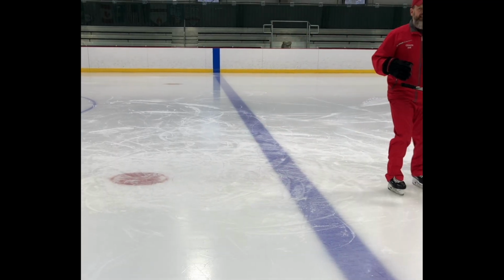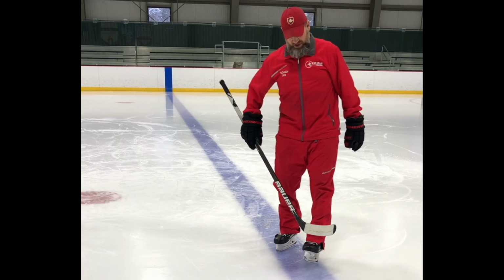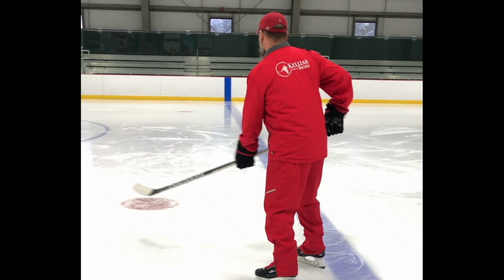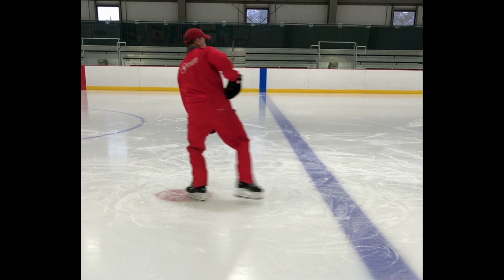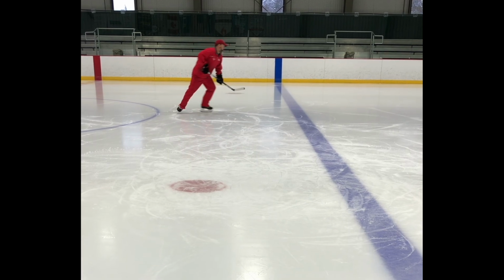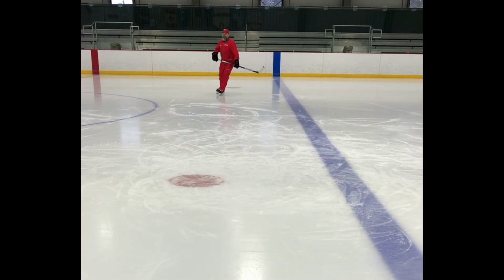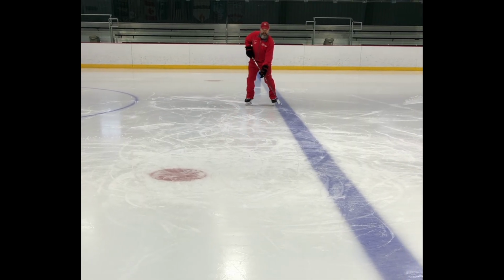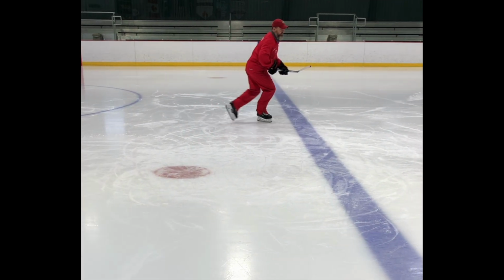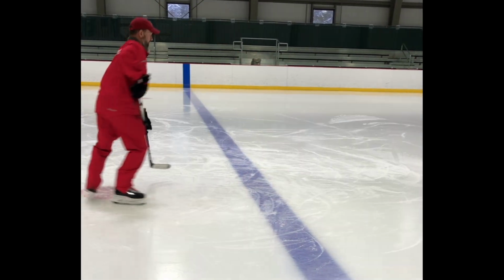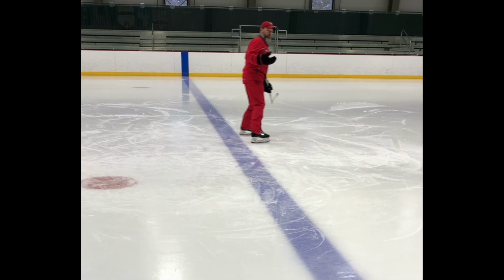So once you get that down, what I'd start doing is starting to lift your front foot off the ice. So when you're pushing, your front foot comes off the ice. And then you can start to hear the back foot really dig in to that ice when you are pushing. That's kind of what we want to have happen.